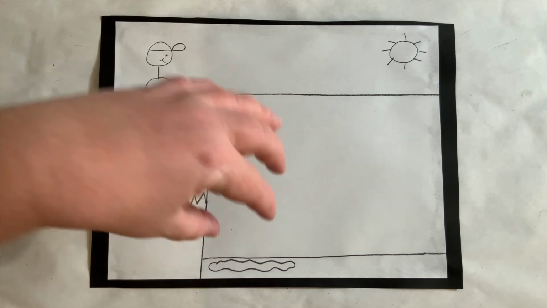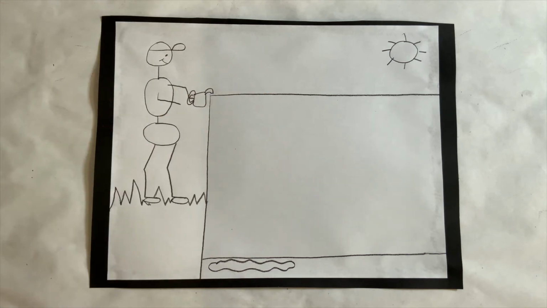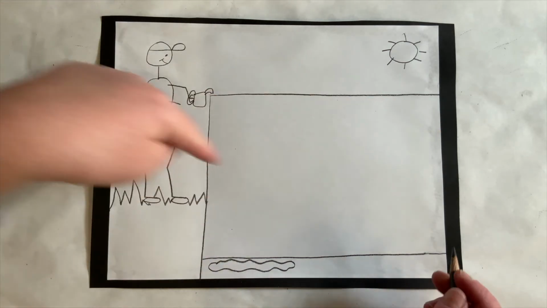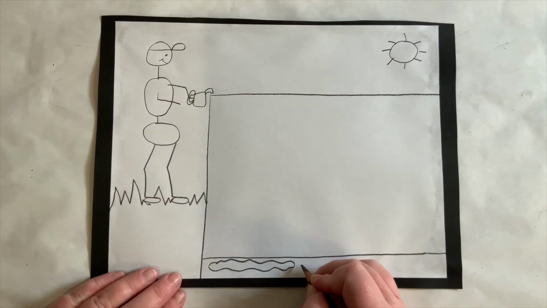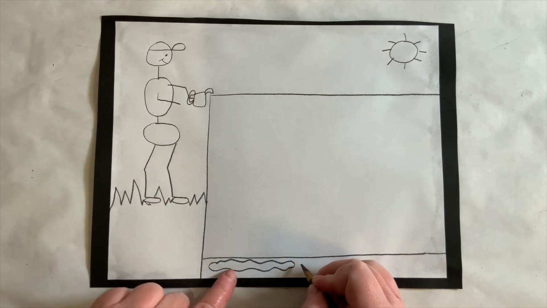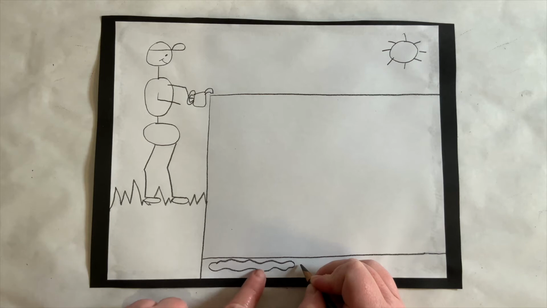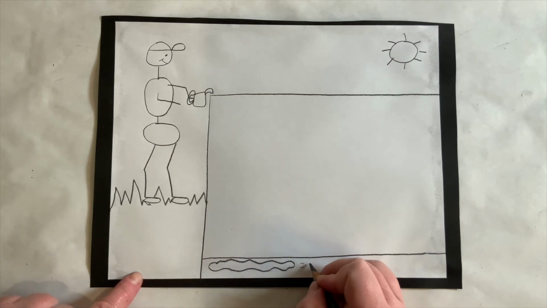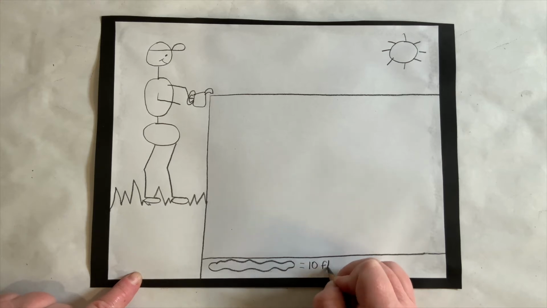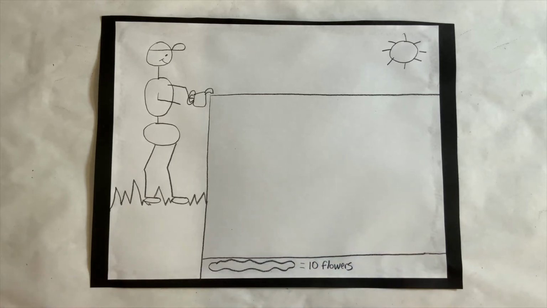If we were looking over the garden, it would look like a bunch of rows of flowers, right? It would look like this. So you're going to make a blob shape, a long bumpy row, and we're going to write equals 10 flowers.